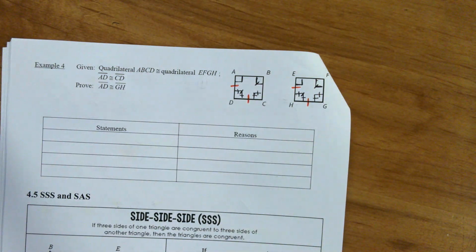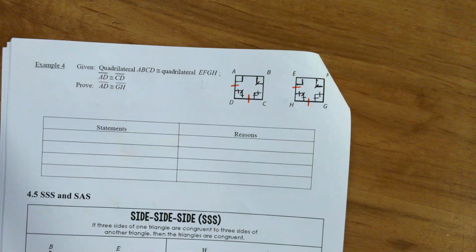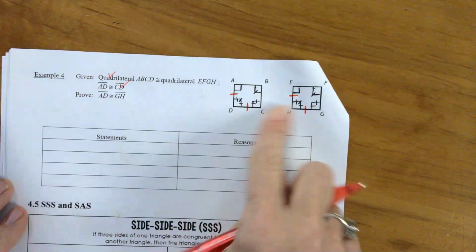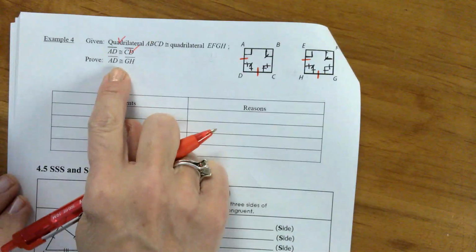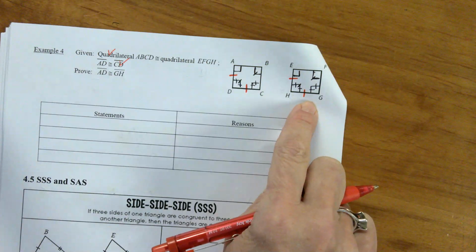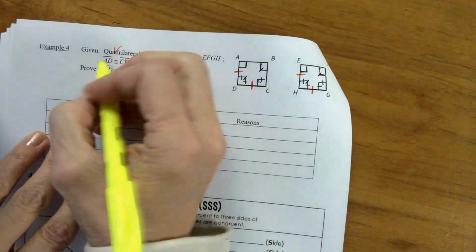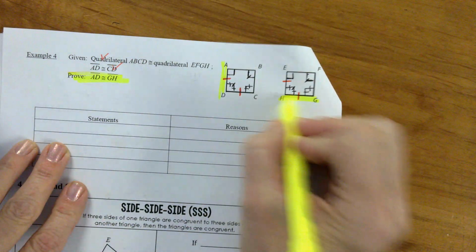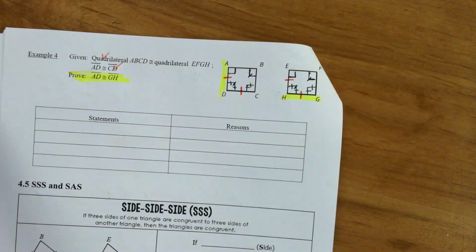Everybody good with that? Okay, so I have everything marked on my diagram. It wants us to prove that AD is also congruent. So I need to prove this, that those two are congruent. That's what I'm trying to prove.